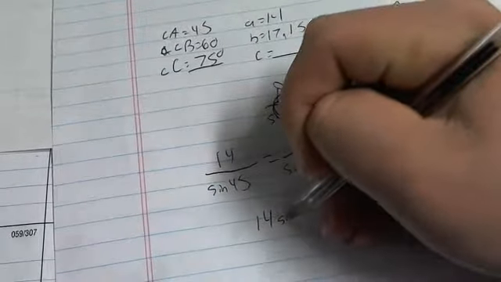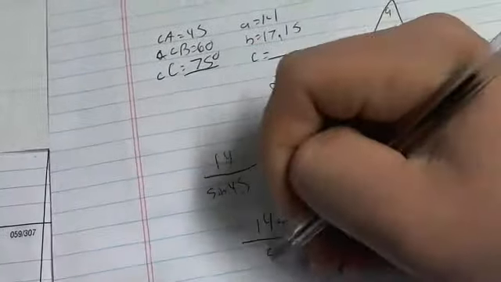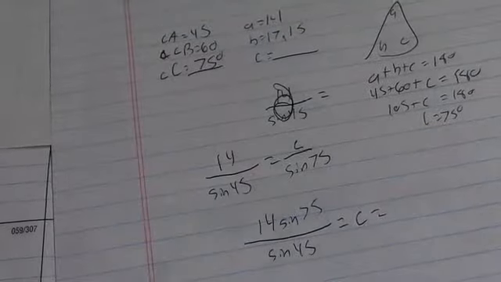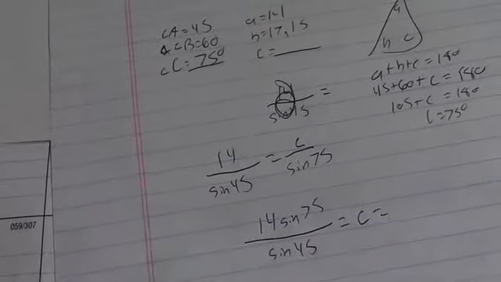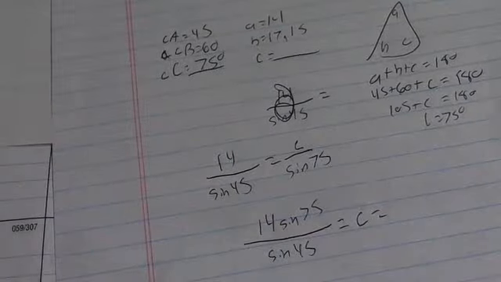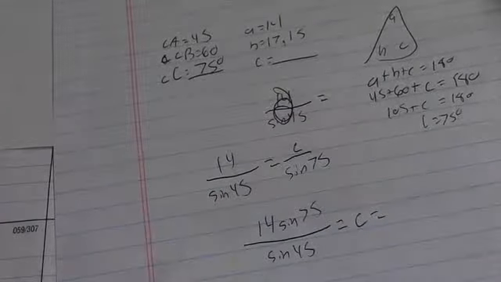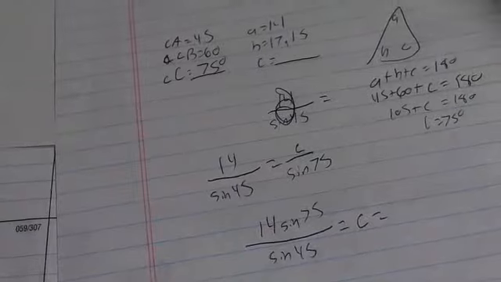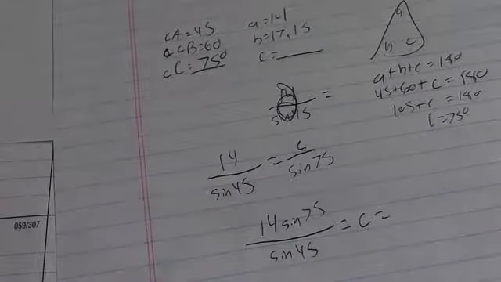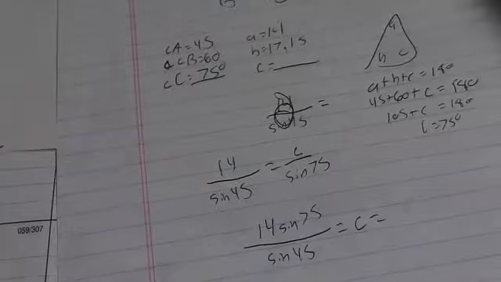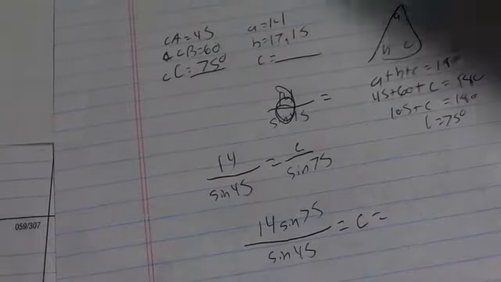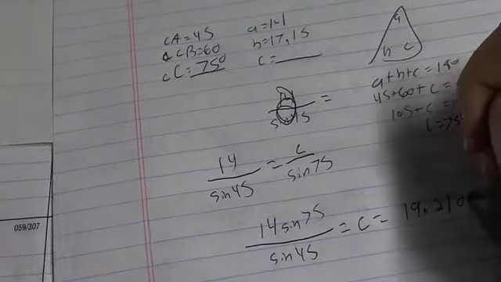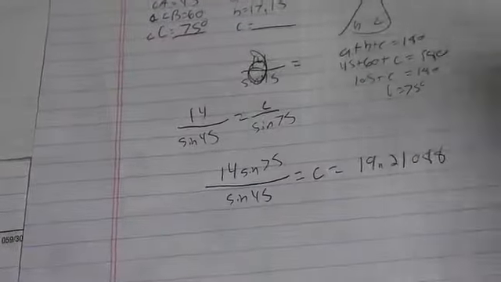So you have 14 sine of 75 divided by sine of 45 equal to C. It turns out to be 19.21088. This is not too bad.